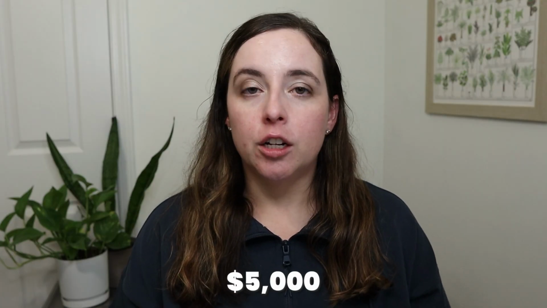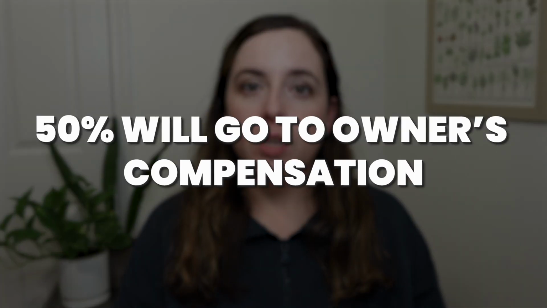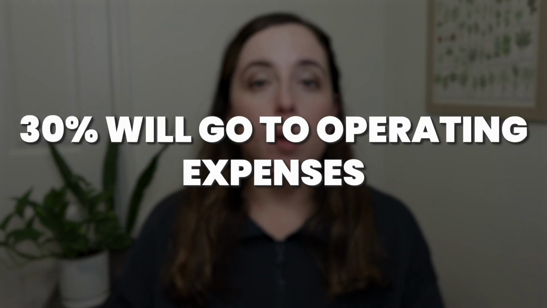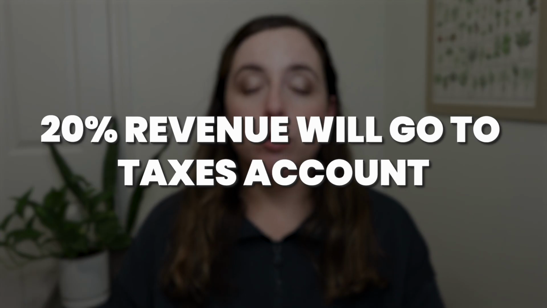So every time money comes in, let's say every single Friday, you can have Relay automatically transfer money from that main account over a certain amount, like $5,000. Anything over $5,000 then gets transferred on Friday. So you would be able to set up a rule that says 50% will go to owner's compensation every Friday, and then 30% will go to operating expenses every Friday, and then 20% of all that revenue will go toward your taxes account every Friday. So then you're getting that money into all of those envelopes, into all of those accounts, so that the money's there when you need to use it.